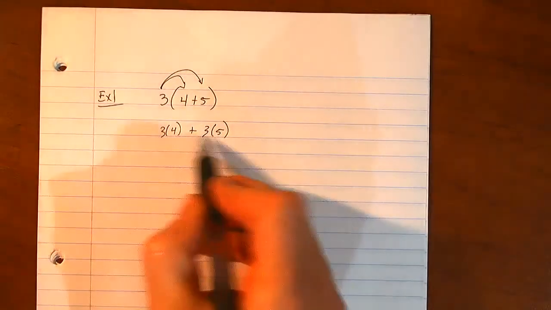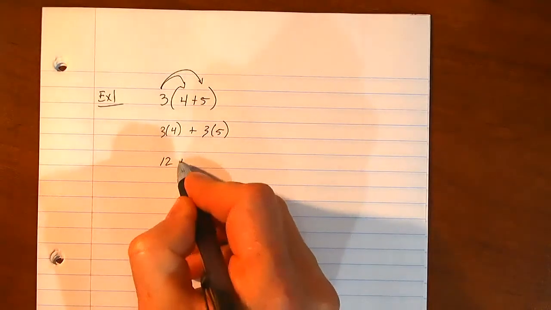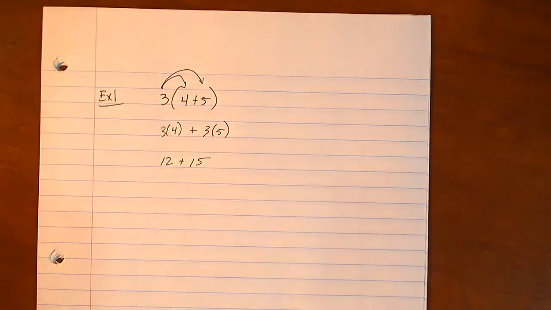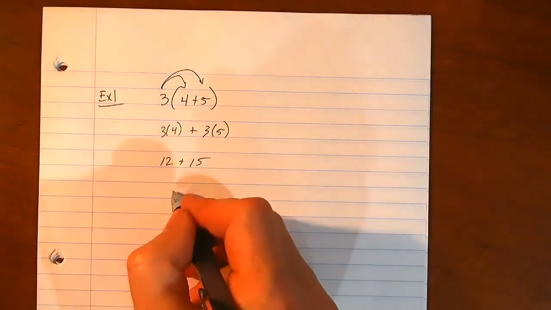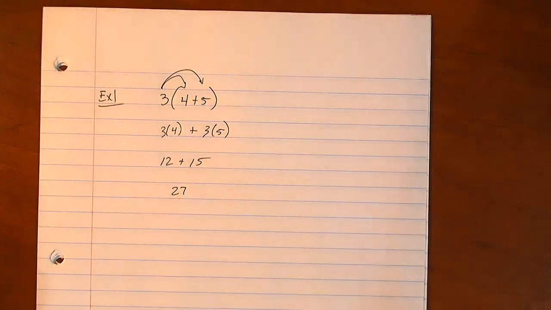Now I can do my multiplies. 3 times 4 is 12. 3 times 5 is 15. And then I can add those together. 12 and 15 are 27. So that's a very simple, basic, straightforward example of the distributive property.